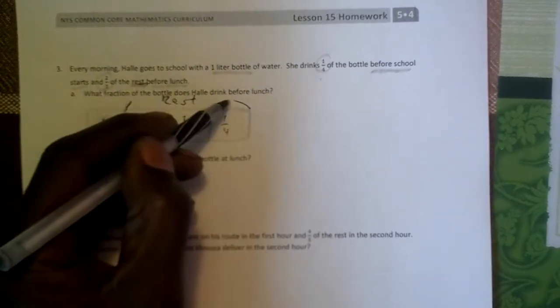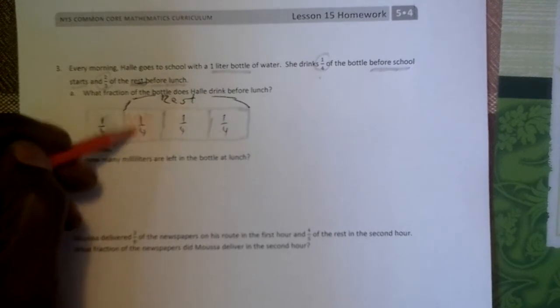Then she drinks 2/3 of the rest before lunch, right? So this is the rest. Remember that important word. See, this is the rest. Okay? So let's color in the rest and take a look at that.